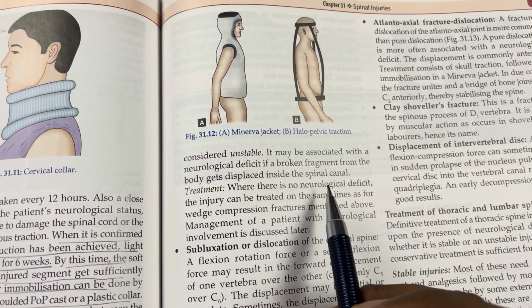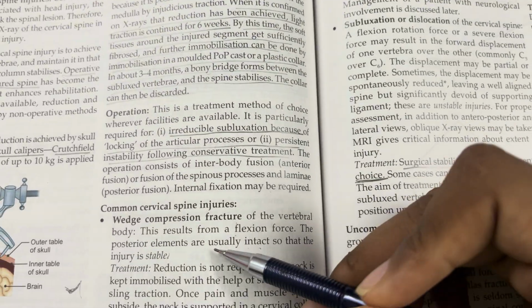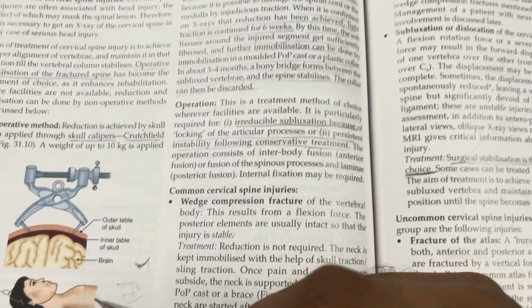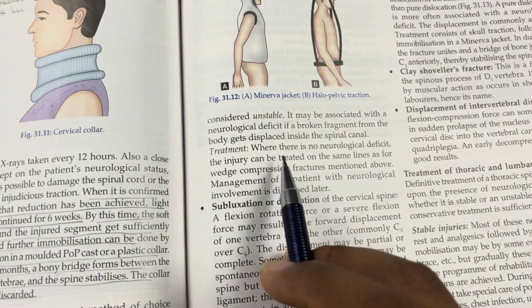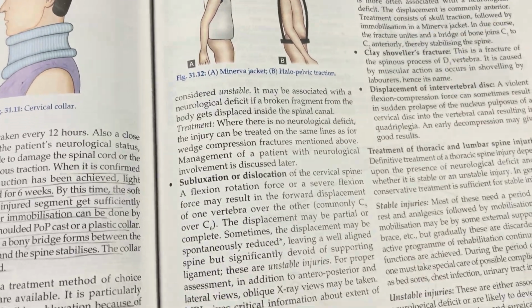So treatment, when there is no neurological deficit, the injury can be treated just like a wedge compression fracture. So apply traction and then cervical collar. But with neurological involvement, we'll see again.